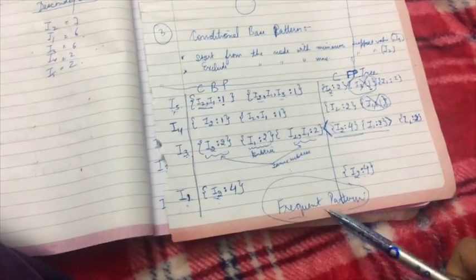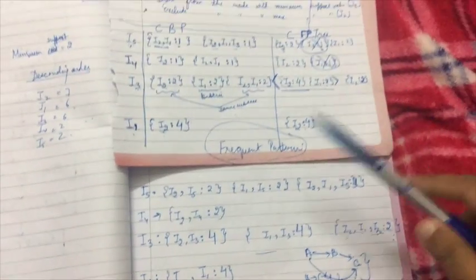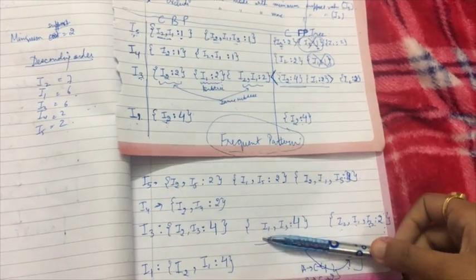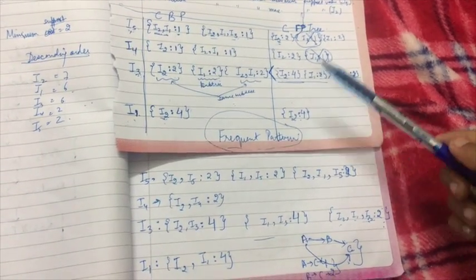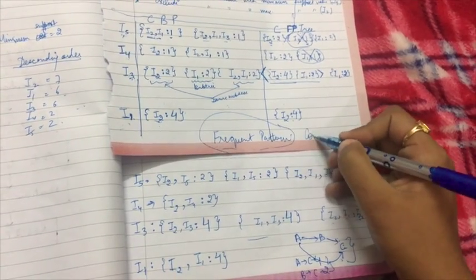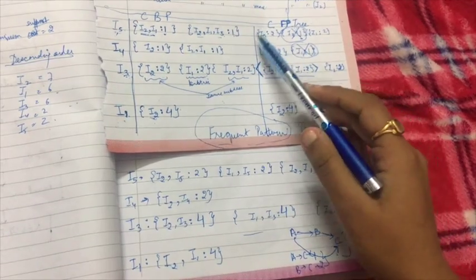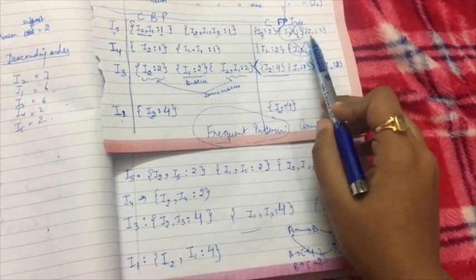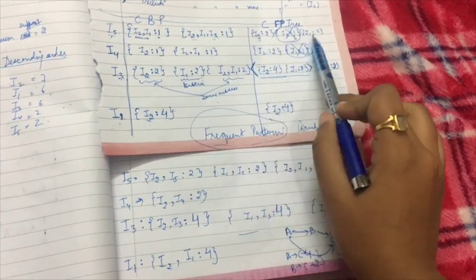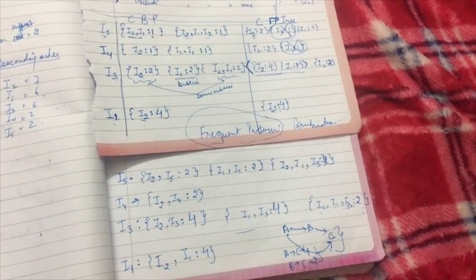And then we have the final step, that is the frequent pattern. We make the frequent pattern, or the final result, using the conditional FP tree. What is happening? I have made a combination of results. I have combined I2 with I5, then I1 with I5. I have combined all the leftovers with the items on the left hand side. So that's all about it.